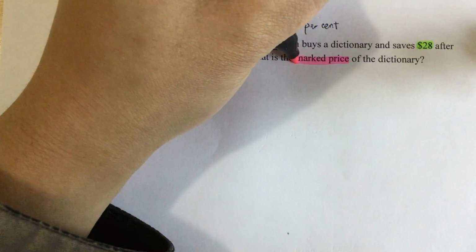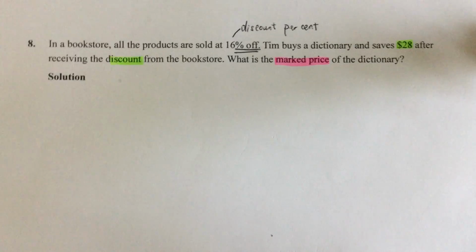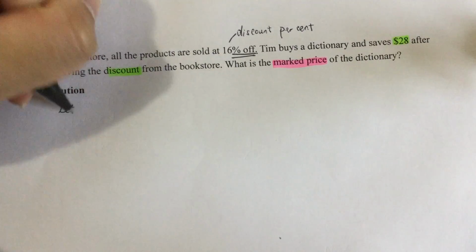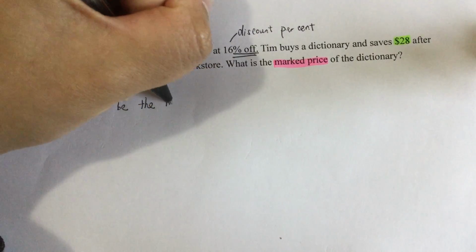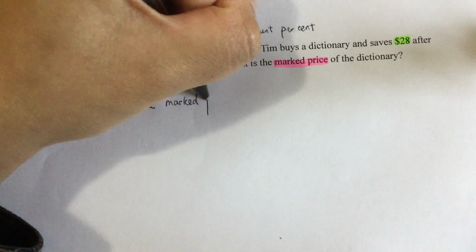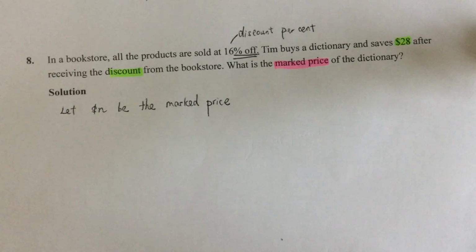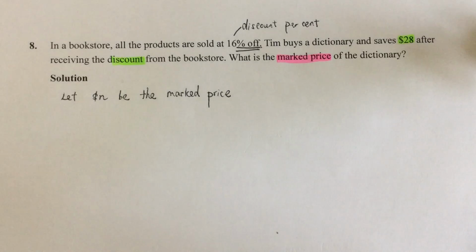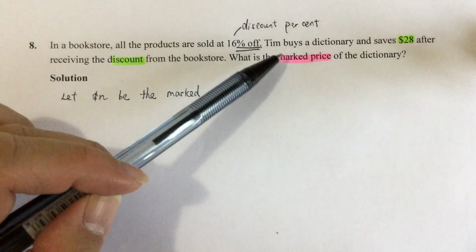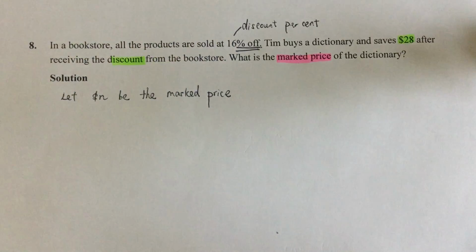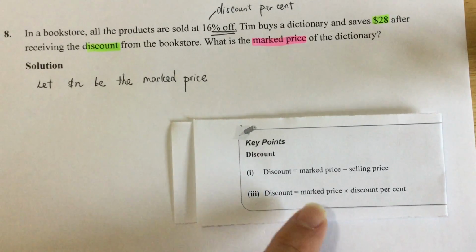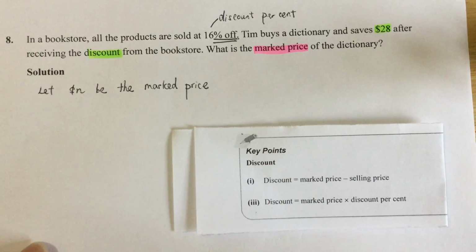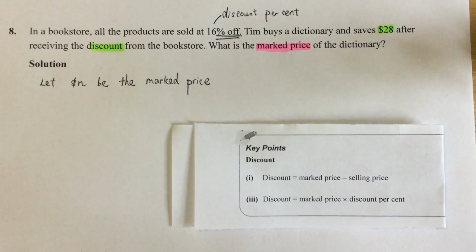Once again, we are going to find the mark price, so we must let n be the mark price. This time you will think a little bit differently from question 7. This time I have the discount, the mark price, and the discount percent, but I do not have the selling price. So we will never use formula 4, and we will use only formula 3, because the discount equals mark price times the discount percent. So I will give you 15 seconds to do this question.